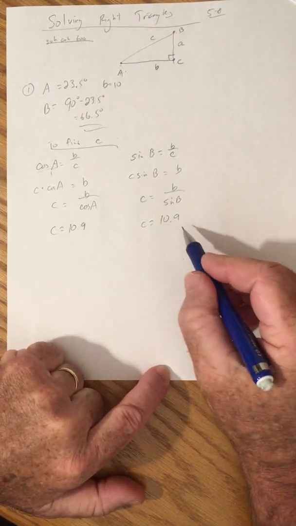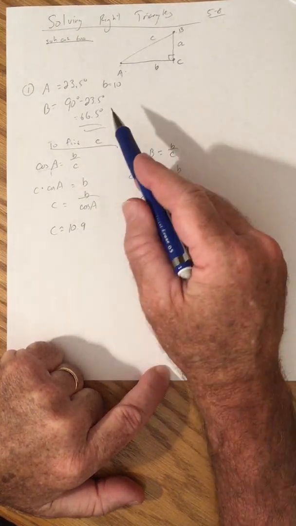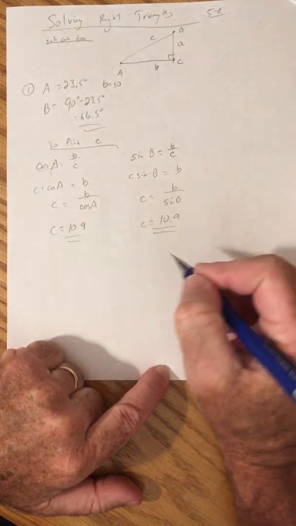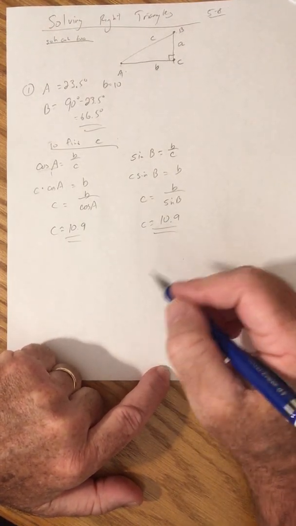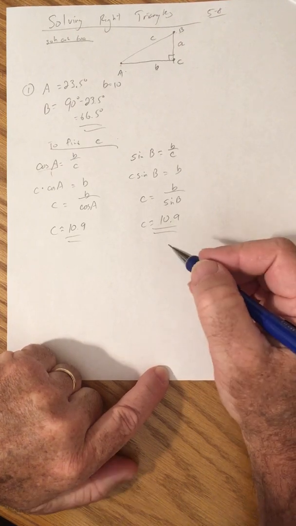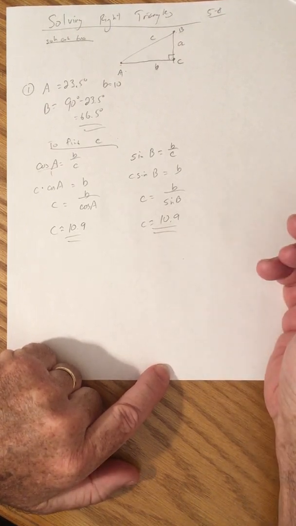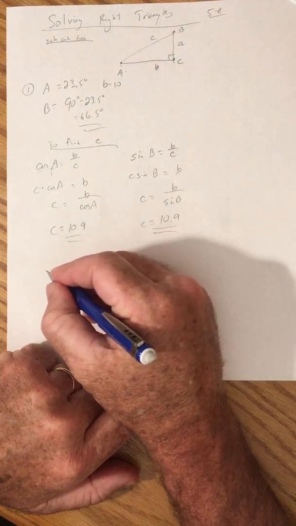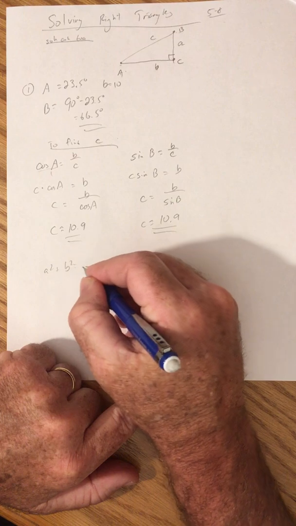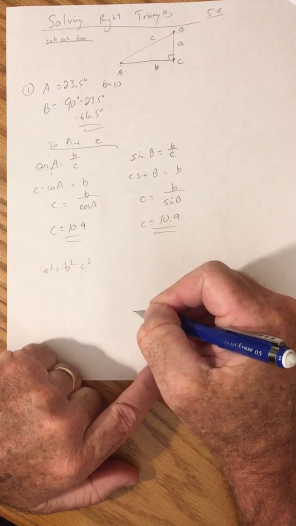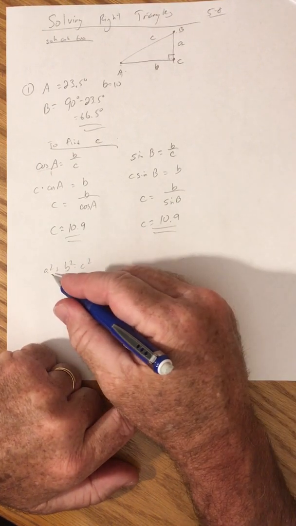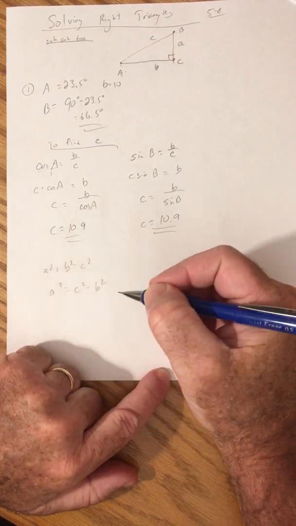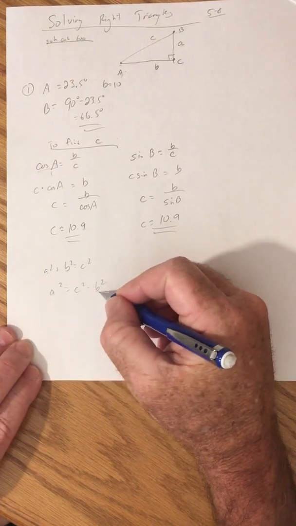All right, now we're down to side A. We found angle B and side C, even though we did it two different ways. You don't have to do it two different ways, but I'm just showing that you can. Now we're going to find side A. We can do this a couple different ways. First of all, we know sides B and C, so by the Pythagorean theorem, A squared plus B squared is equal to C squared. We do not know side A at this point, so I can isolate A squared is equal to C squared minus B squared. That makes A the square root of C squared minus B squared.